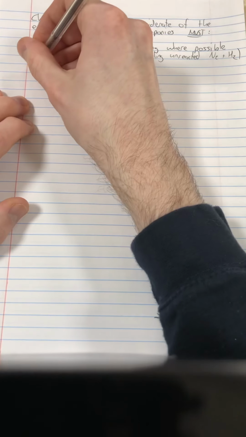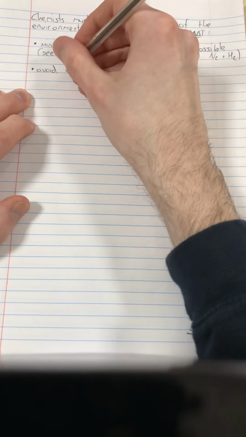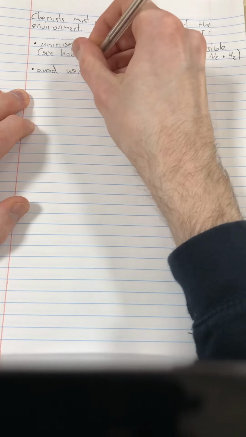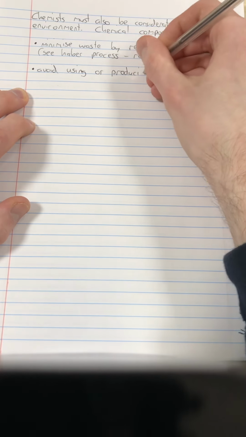Okay, don't worry, next time I have a live lesson with you, I'll take you through a couple of examples. So minimise waste by recycling where possible. Next thing you want to do, and again, it's very obvious, avoid using or producing toxic chemicals. That's a given. Of course, you don't want to be doing that.